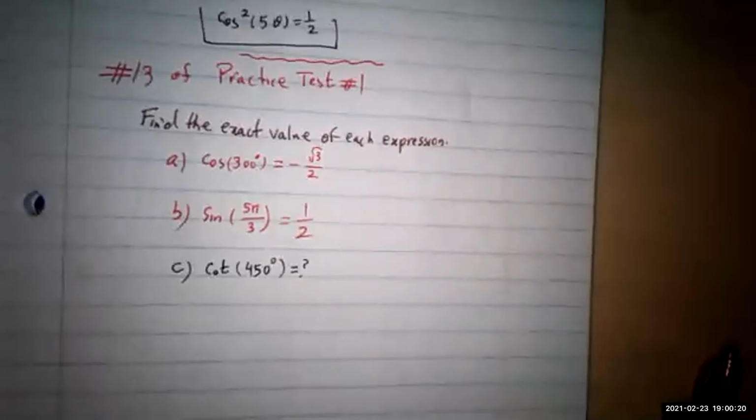So you go around the circle once, that gives you 360. Then you come to the pi over 2 over here, that gives you 450. Or if you like, 450 degrees is 360 degrees plus 90. So the reference angle is 90, and the 90 is in the first quadrant.